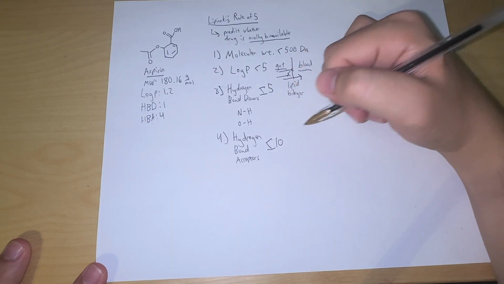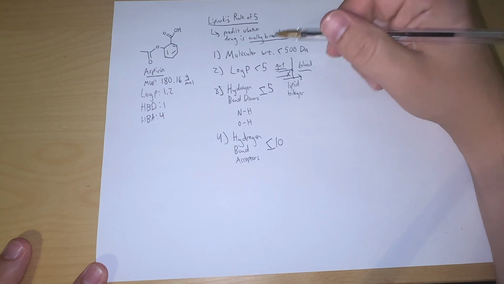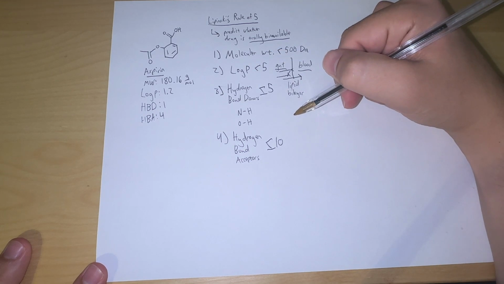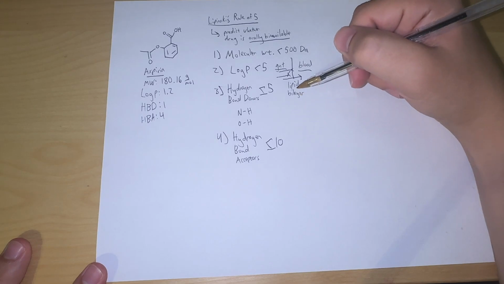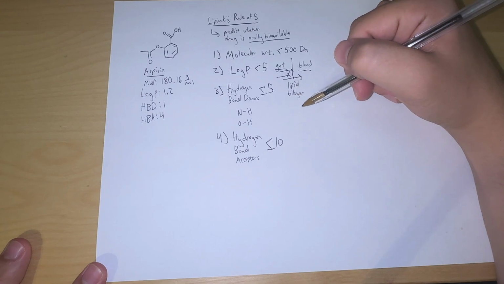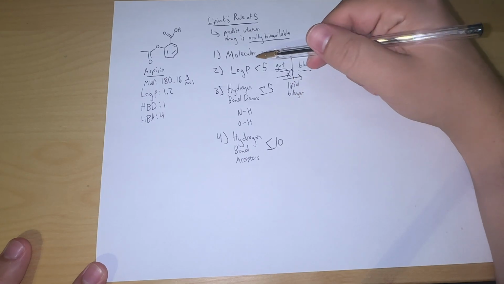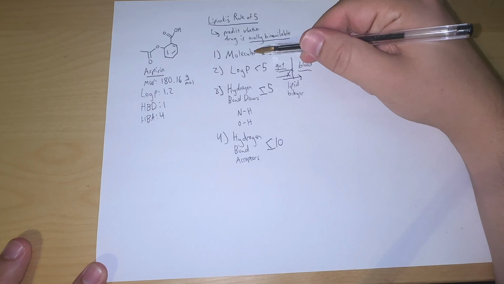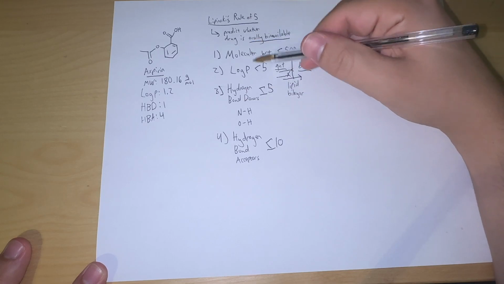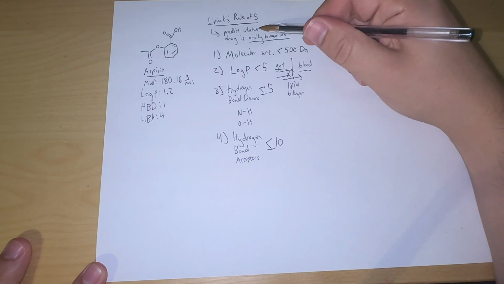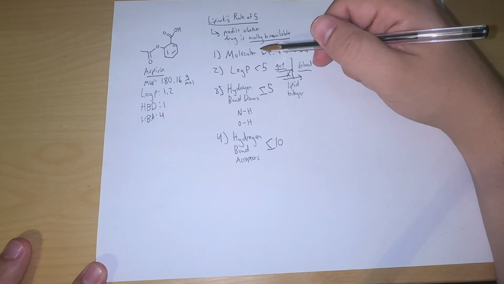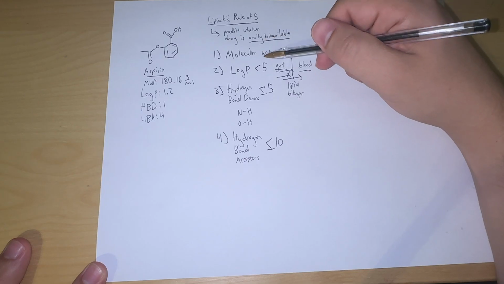So in this case, aspirin passes all 4 of Lipinski's criteria, and so based on that, we would predict that it has good oral bioavailability, because if a drug has only one violation of the 4 criteria, then Lipinski's rule predicts that it has good oral bioavailability. If it has more than one, it might have poor oral bioavailability.